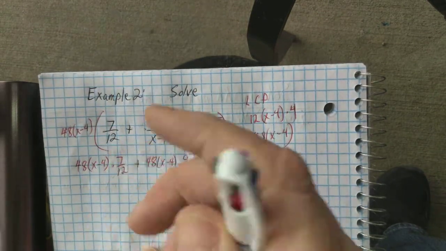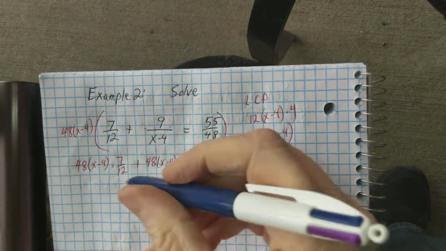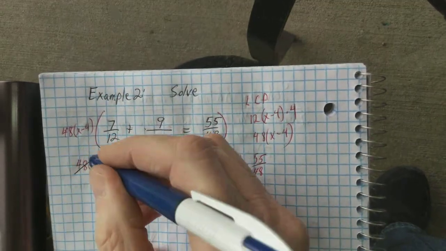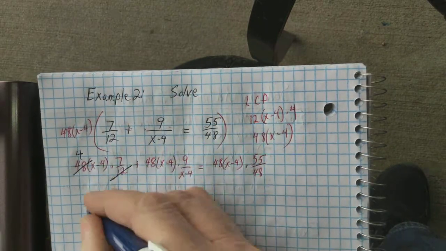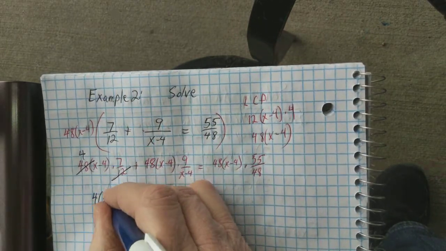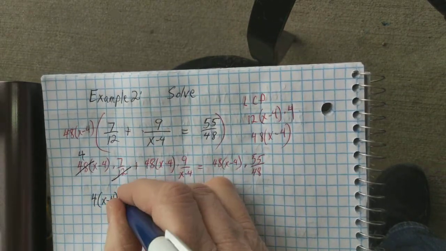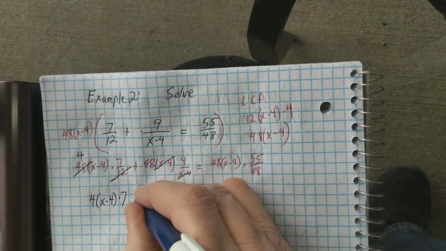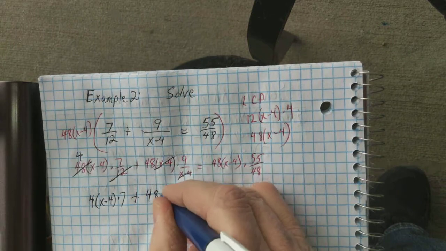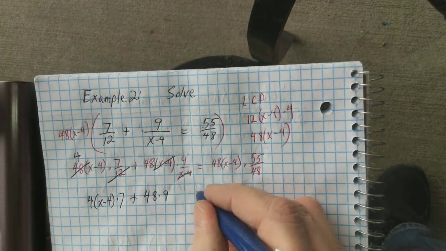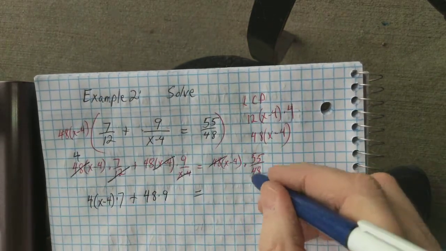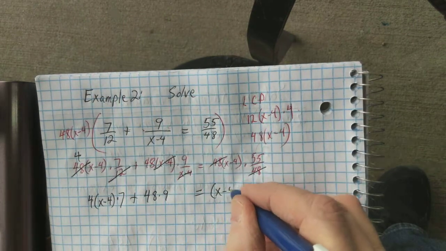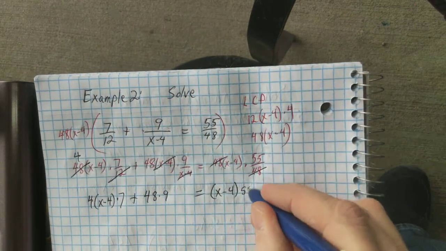All right, let's see what we have here. I'm going to cancel out the 12 with that, and that still has a 4, so I have 4 times x minus 4 times 7. I'm going to cancel out the x minus 4's here, and that's 48 times 9 equals, cancel out the 48's, and that's x minus 4 times 55.